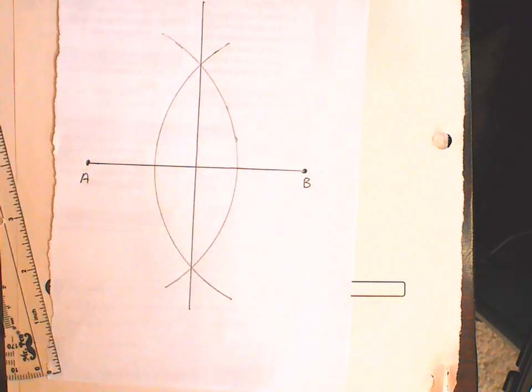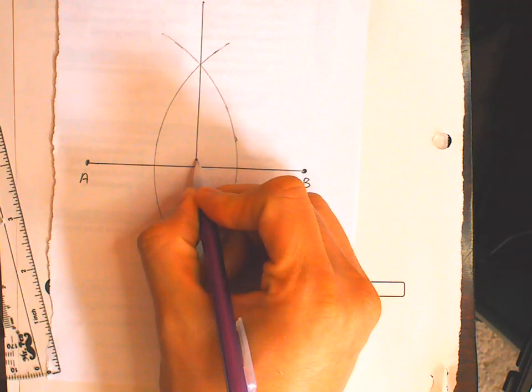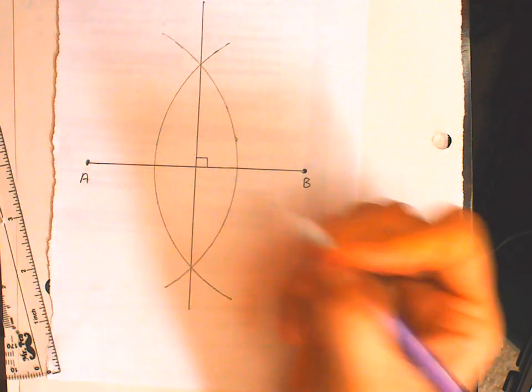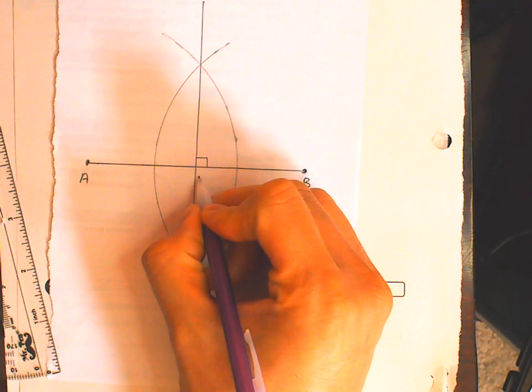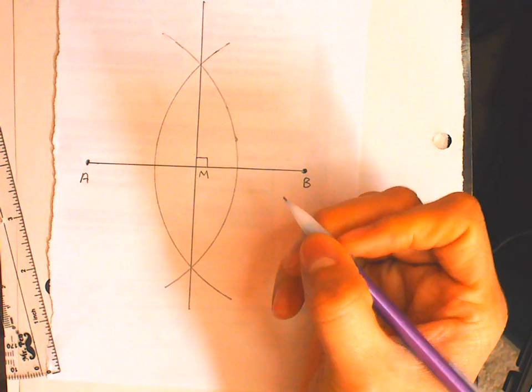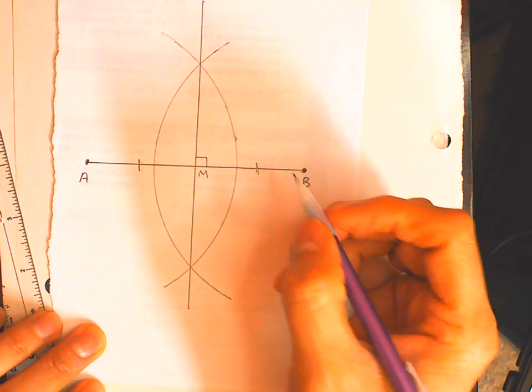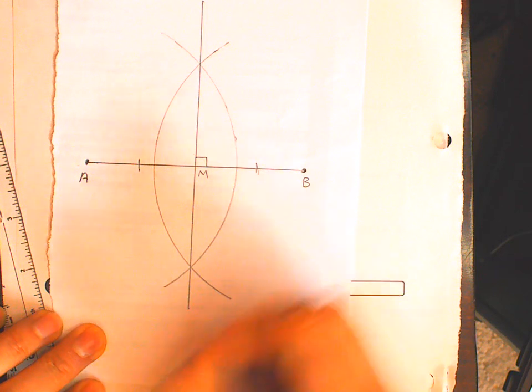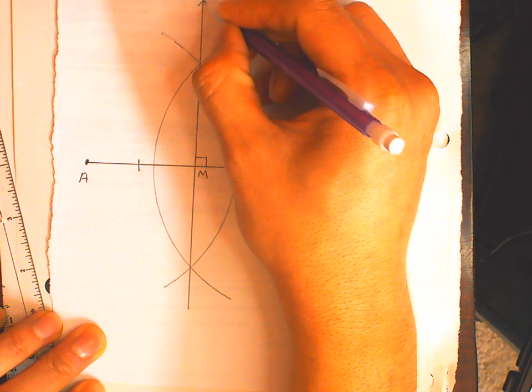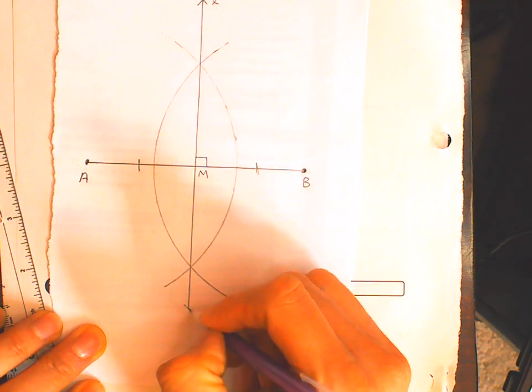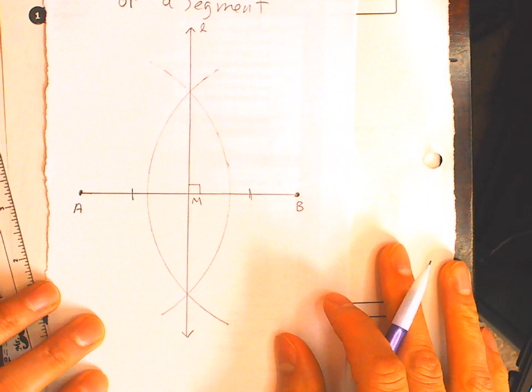Now, what we just did is create a perpendicular bisector, and it's going to go through the midpoint. So therefore, segment AM is going to be congruent to segment BM. So what did we just do? We just created this line that we're going to call line L.